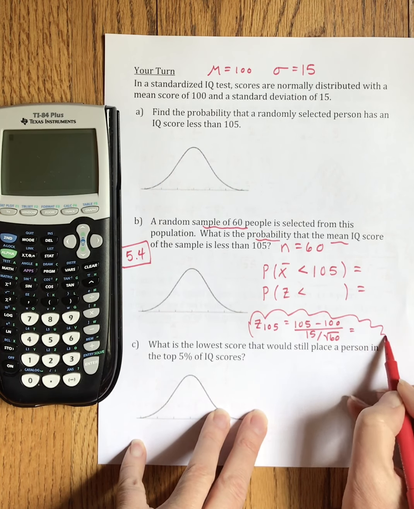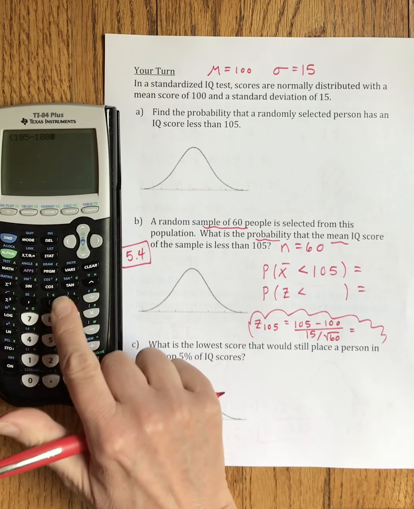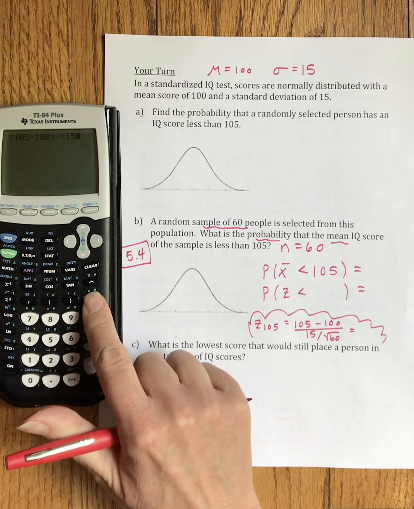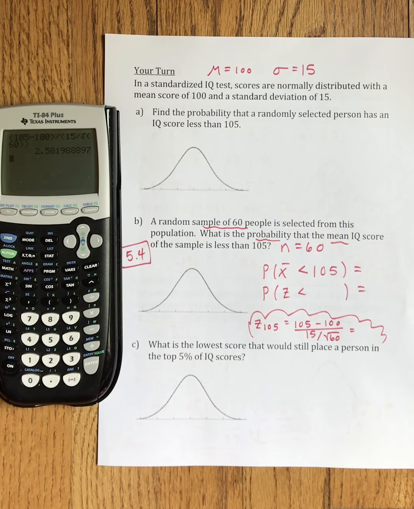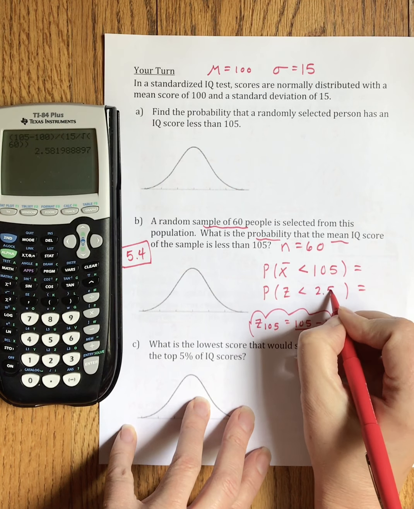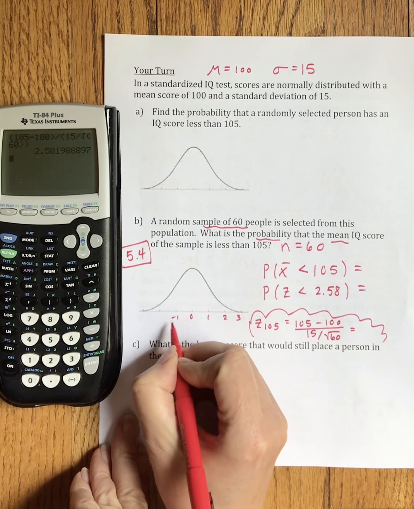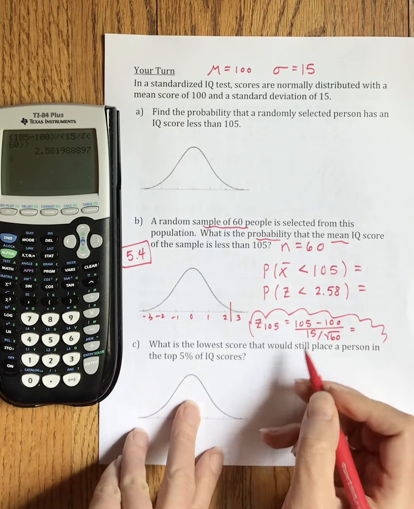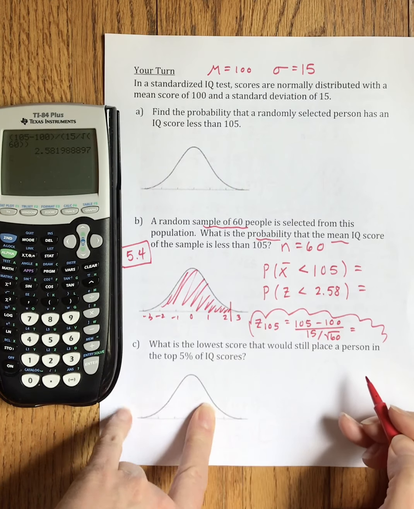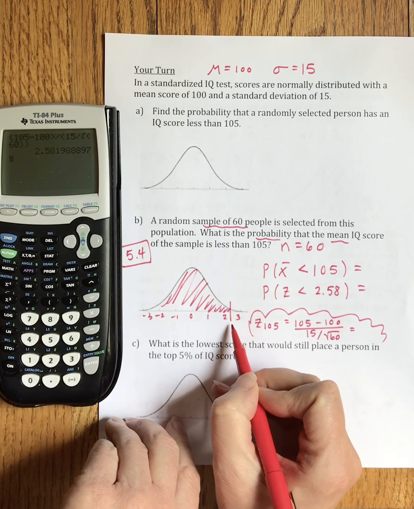So a little bit of scratch work on the side to find that z-score. Parentheses around the top, new set of parentheses around the bottom. And that z-score comes out to be 2.58. So way over here, and we're looking at all the z's less than that, so everything to the left. Looks like we're expecting a pretty big answer. The only part not shaded is this little corner here.